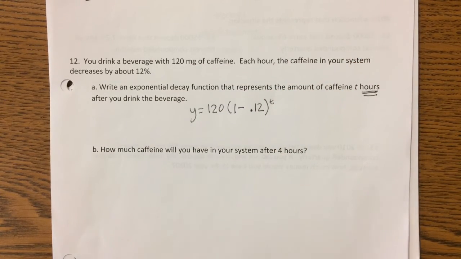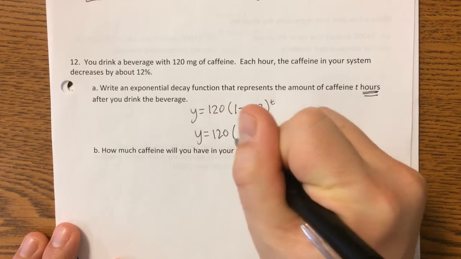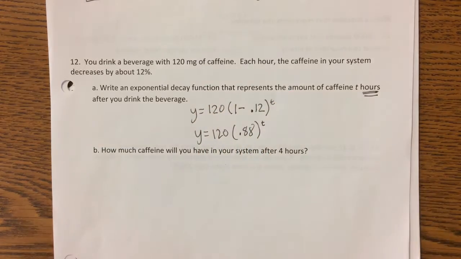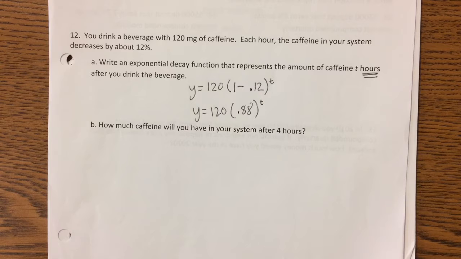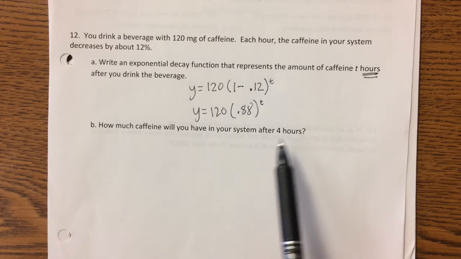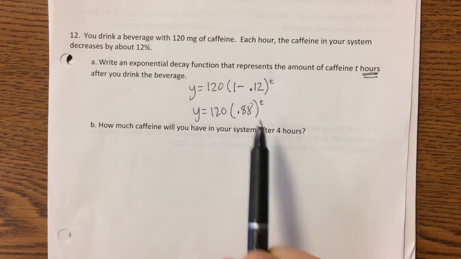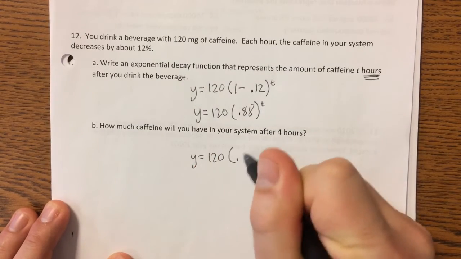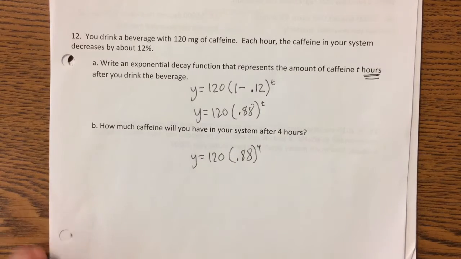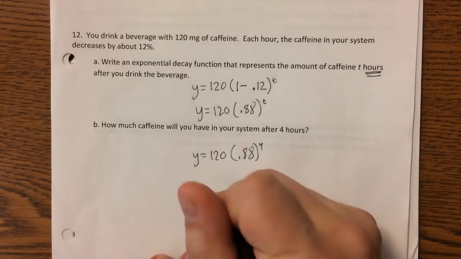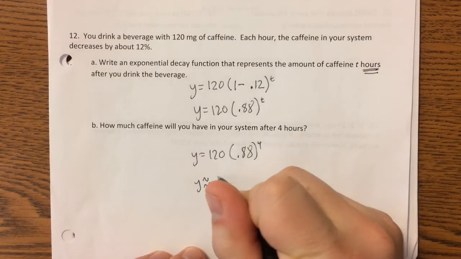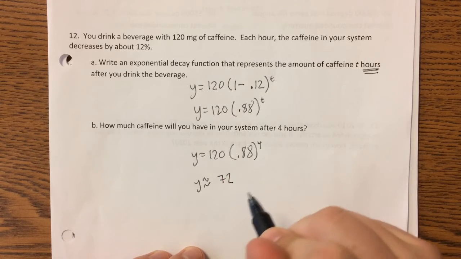So what is 1 minus 0.12? 0.88, okay, so we got 120 times 0.88 to the power of t, and that will help us answer the next question, which is how much caffeine is in your system after 4 hours? So where are we going to put this 4? The t, right? So y equals 120 times 0.88 to the 4th power. This is something we're going to just plug into the calculator. So I get approximately 72 milligrams.